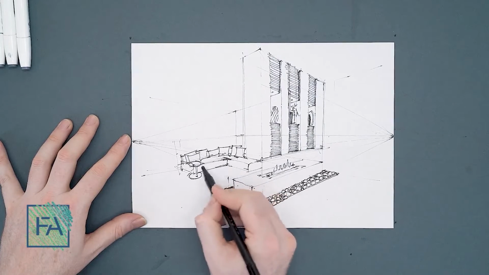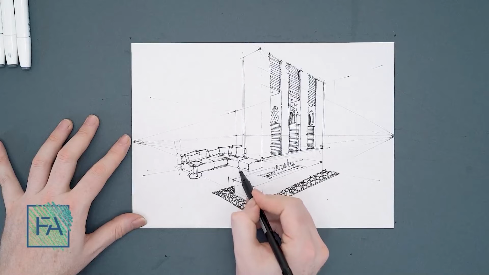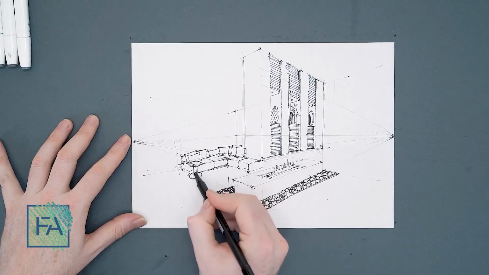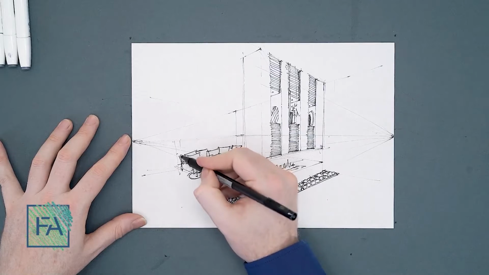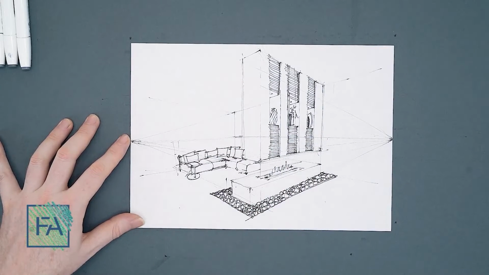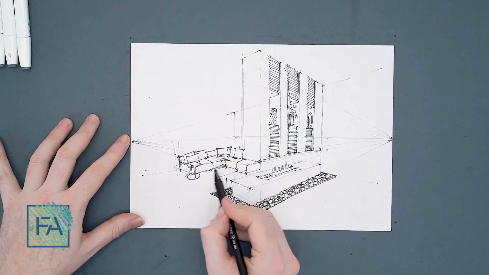And try to make this sofa very smooth, with smooth lines and soft corners like that. And because we are very far away from our sofa, it doesn't need too much detail.